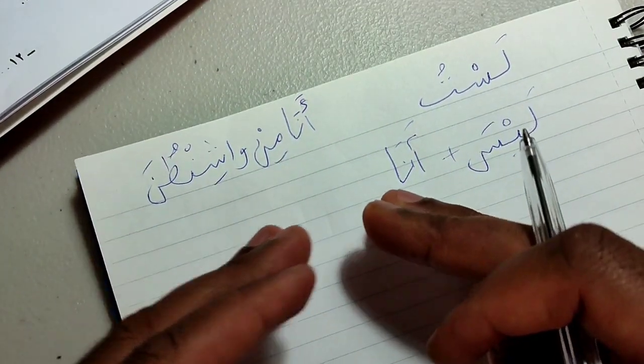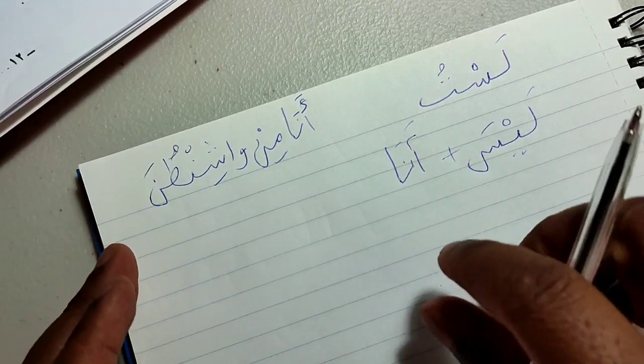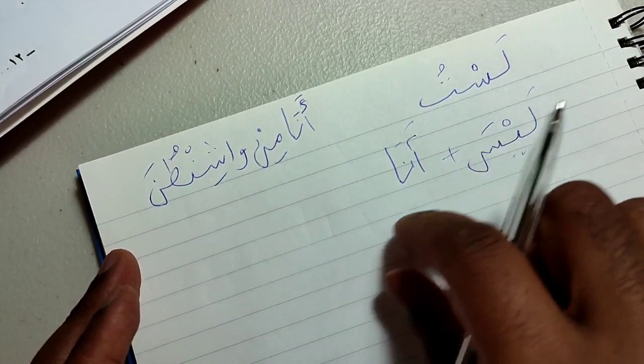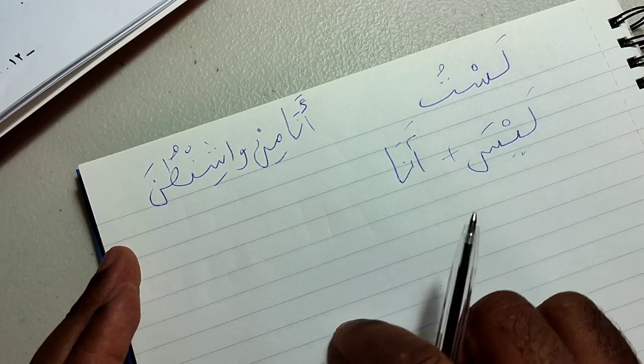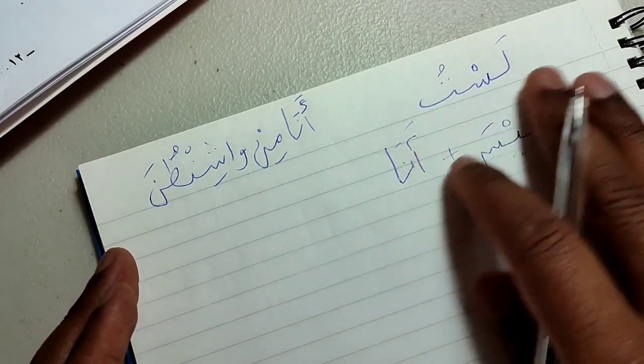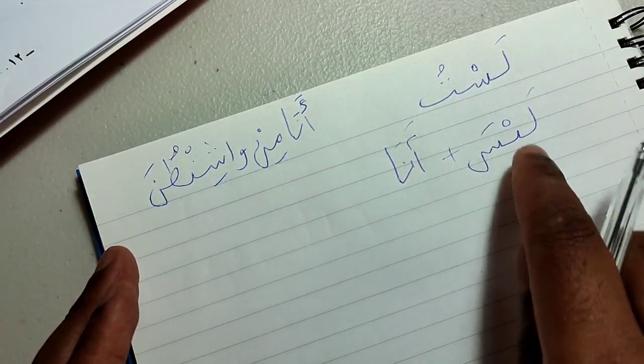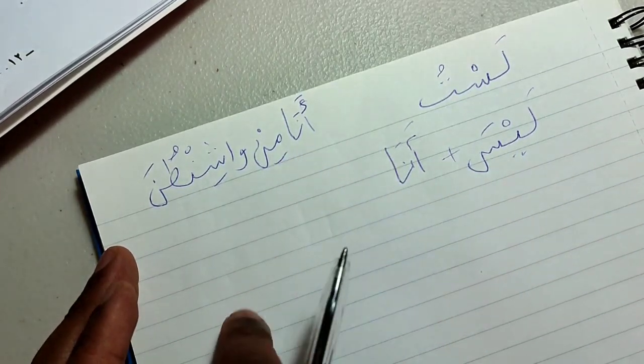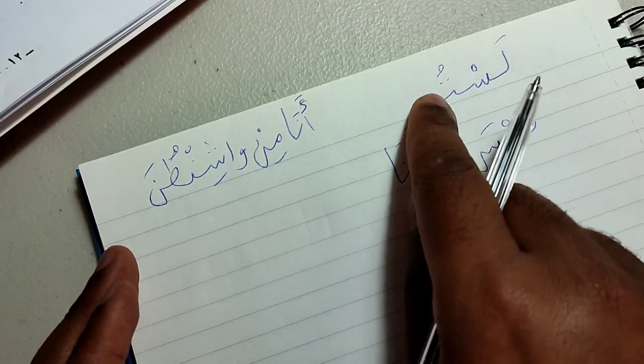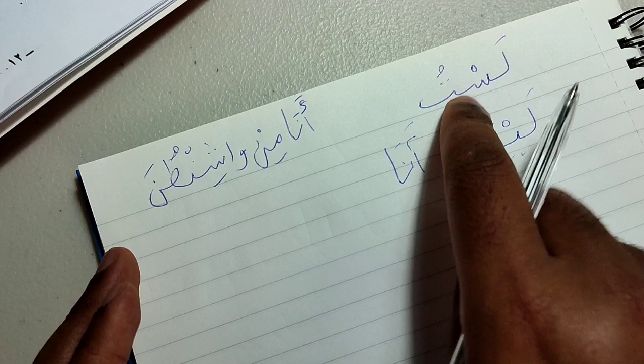Which one are we going to use? Ya, we're not going to use that because that's for when it's majrur and when it's mansub. So bayti and inni, that's when we use it. But here, because we want ismu Laisa to be marfu', we use tu. So we say lastu. The ya was omitted because the sin is sakin.